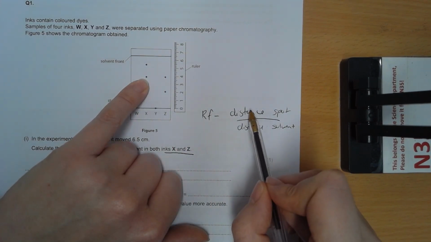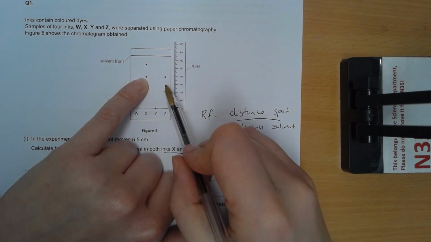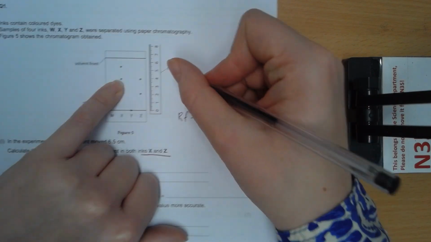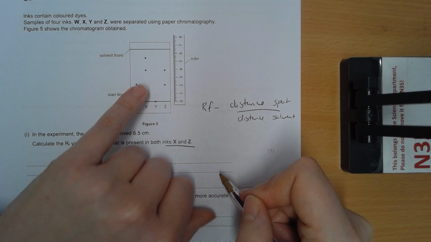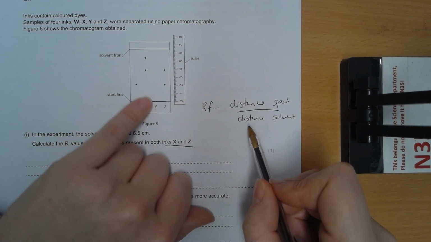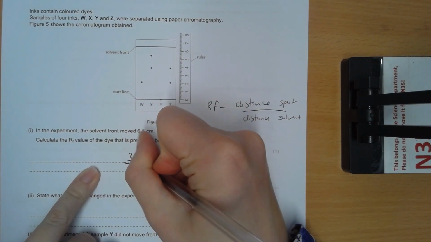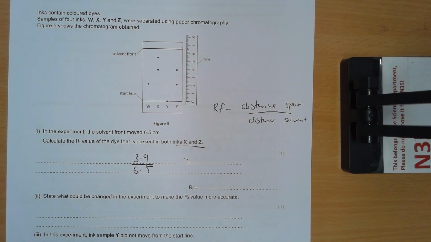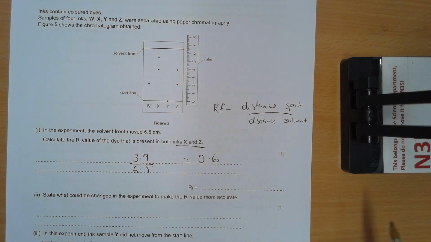So I want the distance moved by the spot. They give you a ruler, so you don't need to use your own, but you need to be able to read the ruler they've given you. And if you look at it nice and closely, they say that the distance moved by those spots is 3.9 centimeters. Then we want to divide it by the distance moved by the solvent. See here, this is the solvent front, and the solvent front has moved 6.5. So you do 3.9 divided by 6.5. So you get 1 mark for writing that down. And if you actually do the division and give your answer as a decimal, 0.6, they'll award either. So you can give your answer as either. It's just for 1 mark.